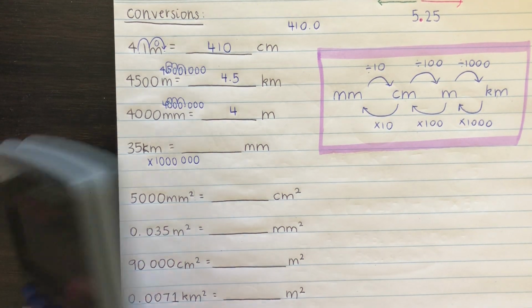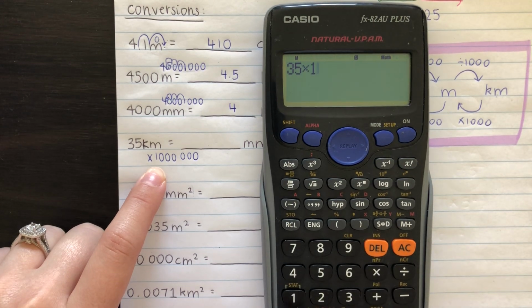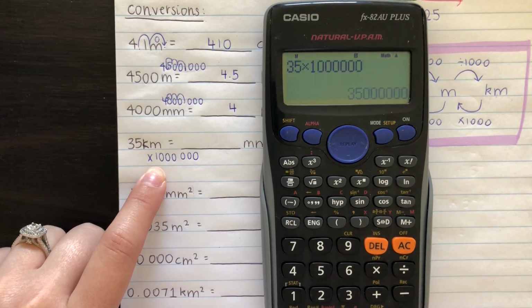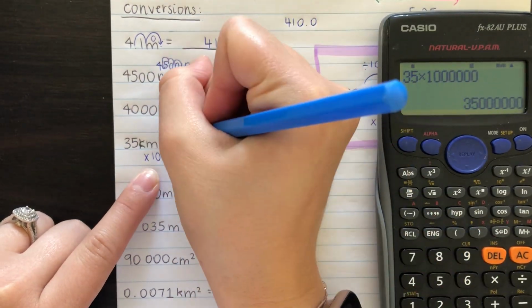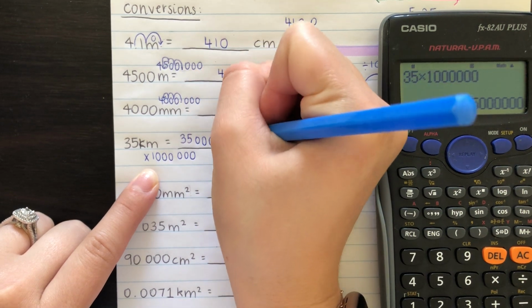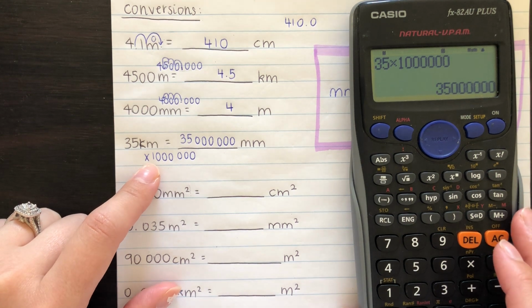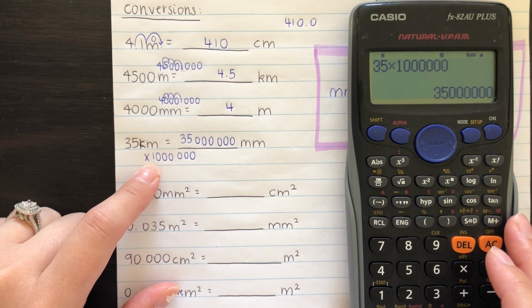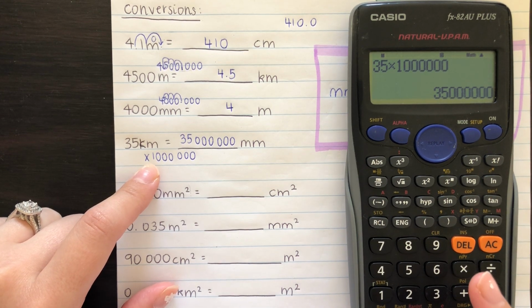So take your calculator, 35 times a million. This one you can obviously do in your head because it's just 35 million, but if you need to put it in your calculator, then do so. All right, if that's going to make you feel confident that you're going to get the right answer, then feel free to definitely do that.